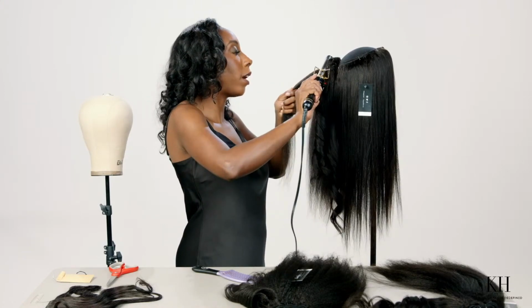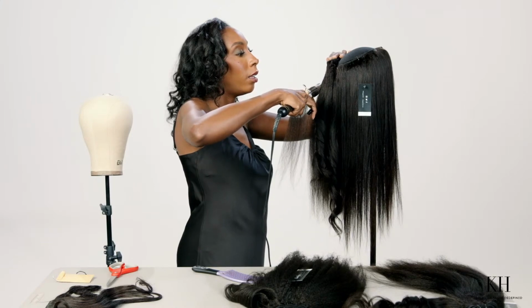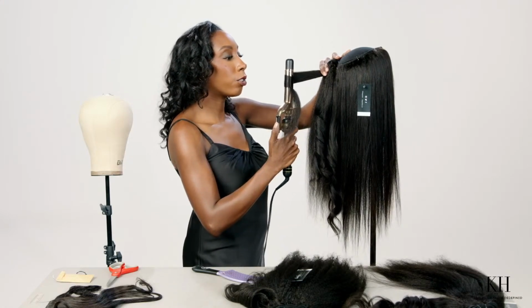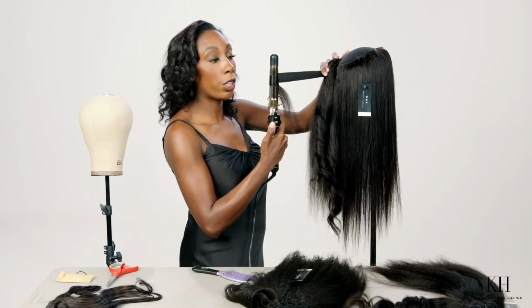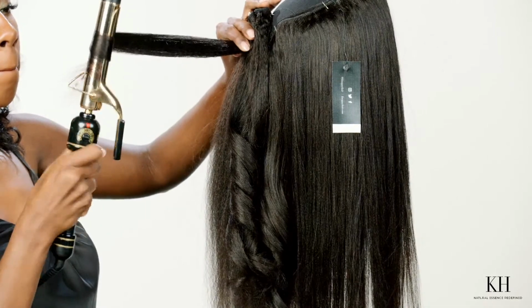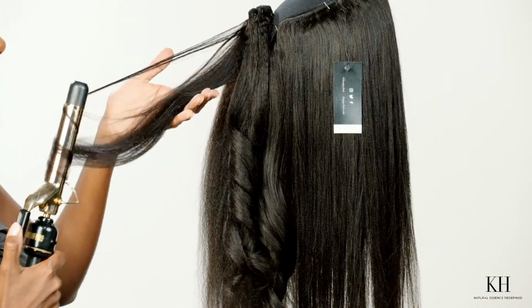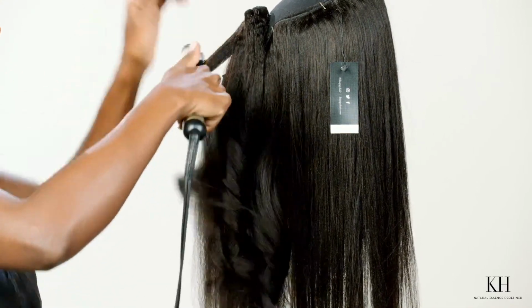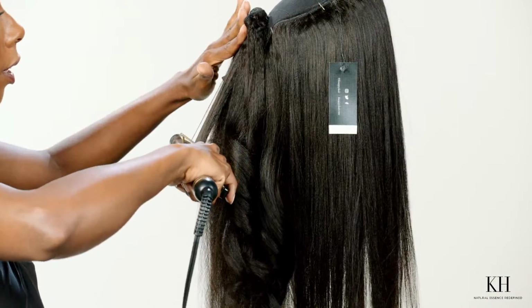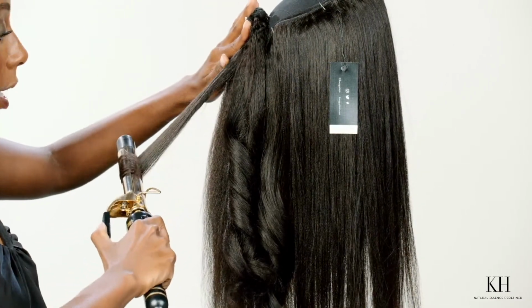Okay, so I have this on 425. I don't know if it's heated up all the way yet, but if I go slow, you'll be able to see. Also, to get the hair straighter, you apply weight with your hand to the curling iron. I don't think it's all the way on 425 yet, but I can feel this piece that I'm doing is sleeker than the 380. And again, if I went in an even smaller section, I would get the hair straighter.